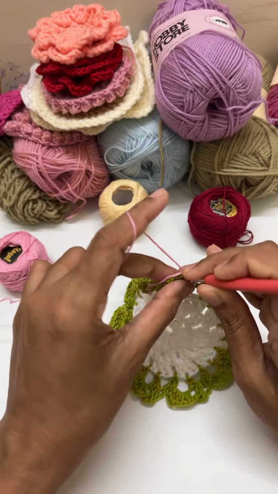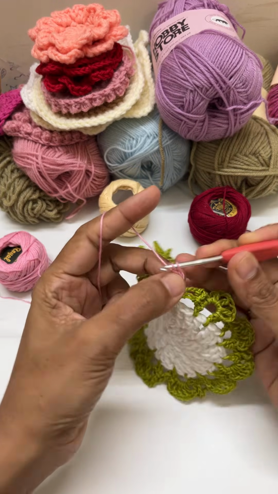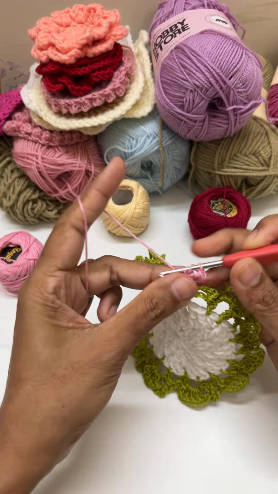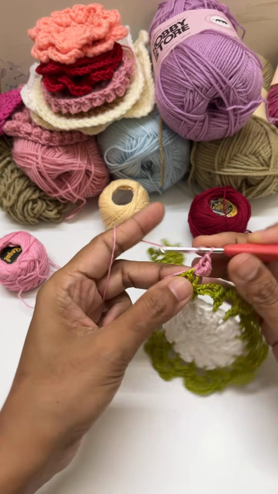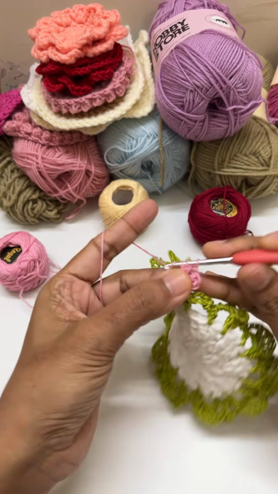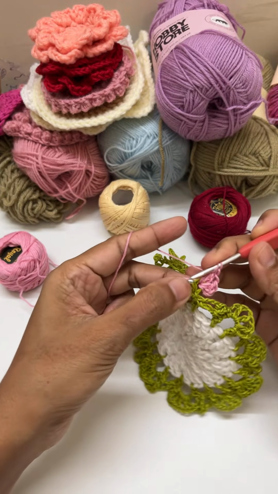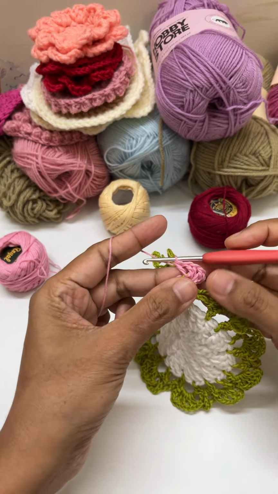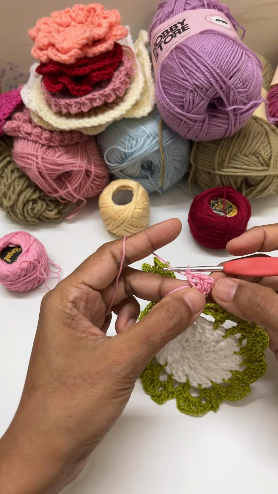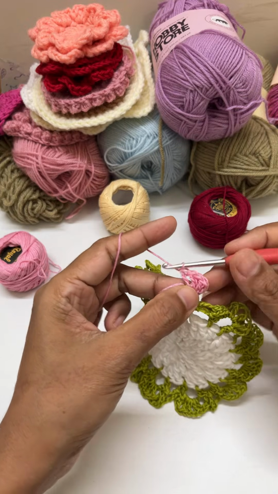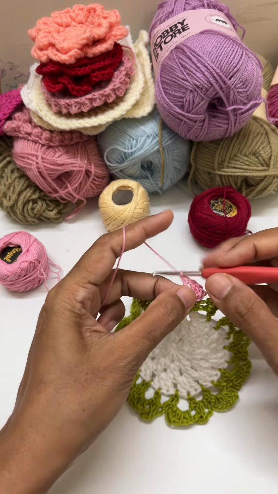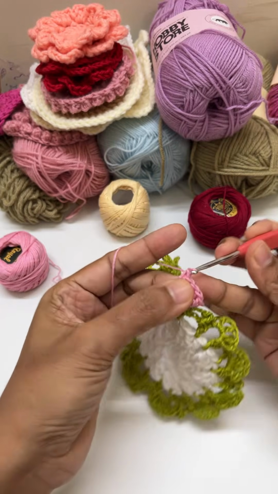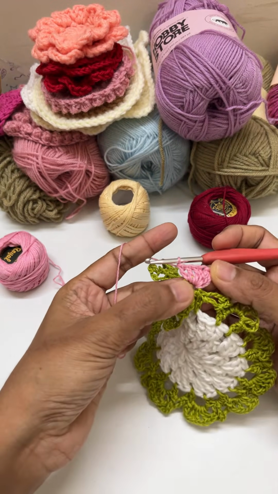So, one, two, three, and four. We won't count the chain three as a first double crochet, so we are going to make one more double crochet. So we have made 5 double crochet in this gap.